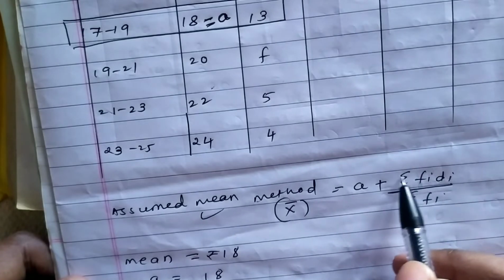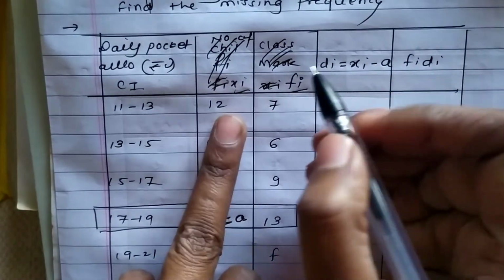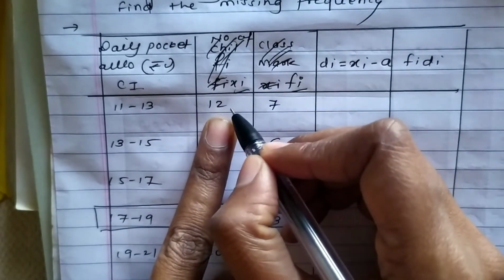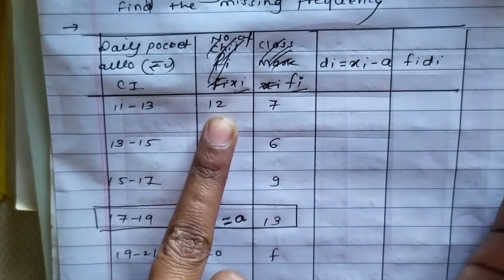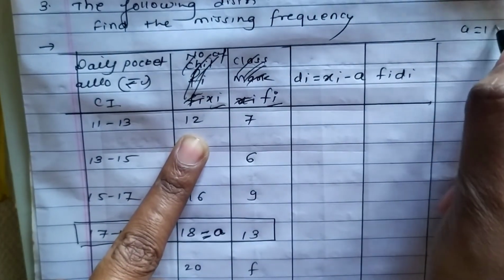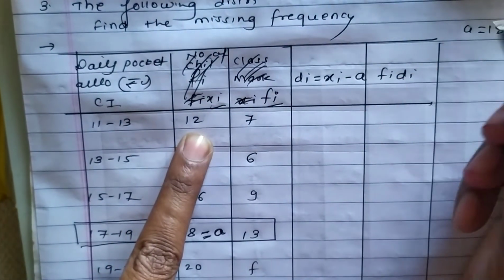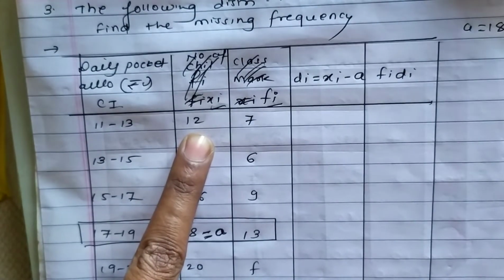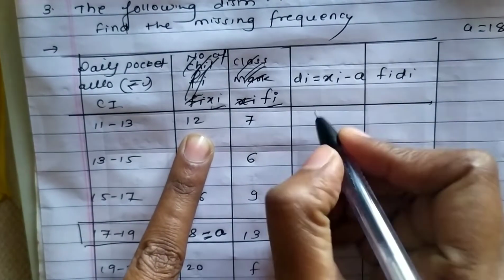Then you have to find the summation, the addition, of Fi into Di. So Di is Xi, the class mark of the first class, minus A, which is 18. Write down 18 so your calculation becomes easy. 12 minus 18 is minus 6.